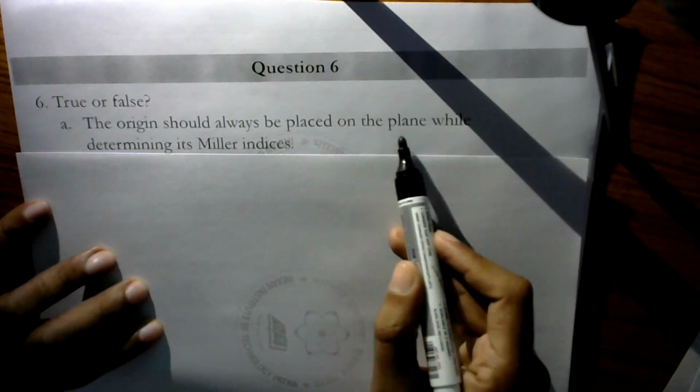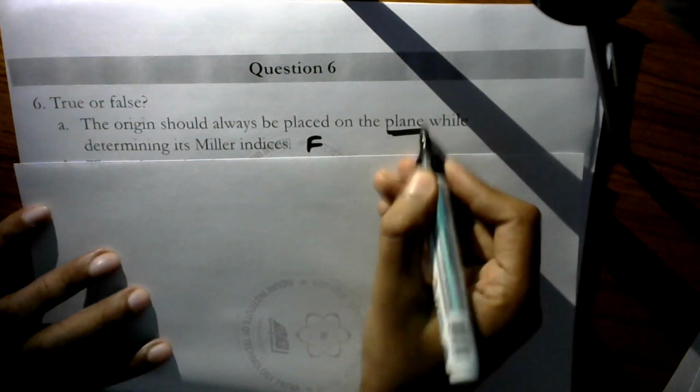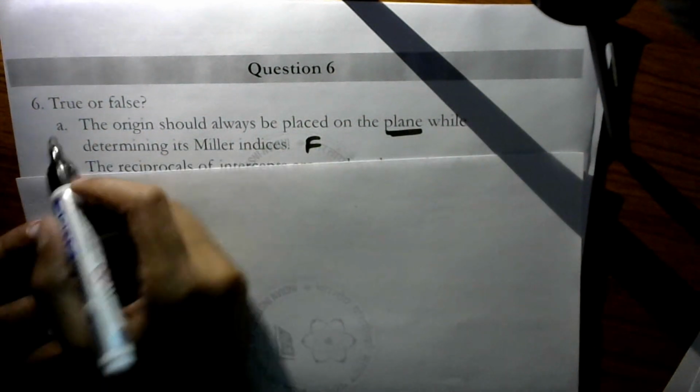We'll do one by one. The origin should always be placed on the plane while determining its Miller indices. See, they are talking about the plane, and we know that origin should not be placed onto the plane. So it's a false. While instead of plane, if it would be the direction, then it will be true.